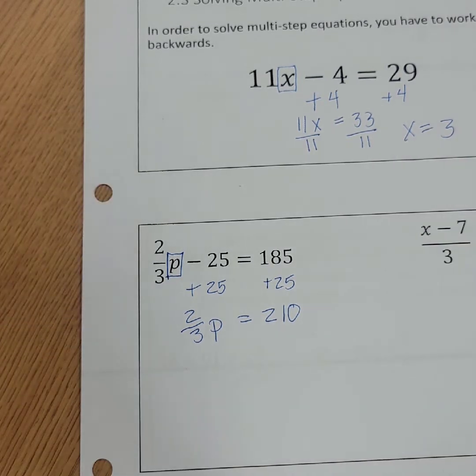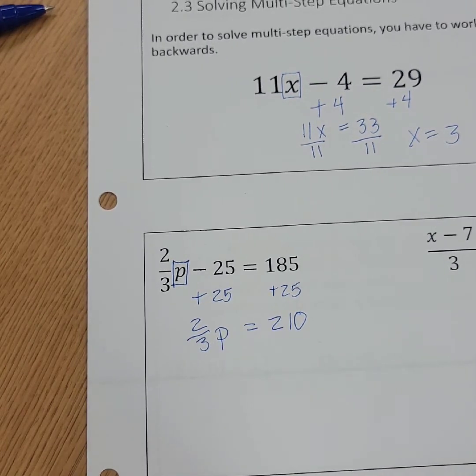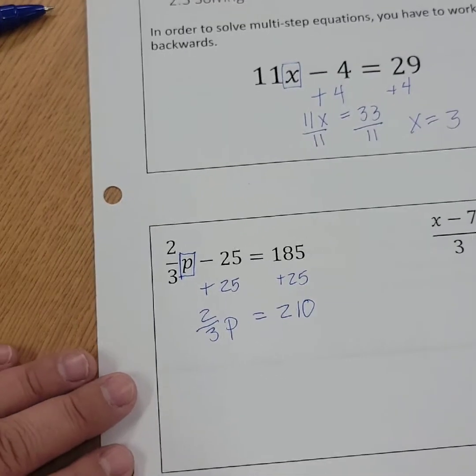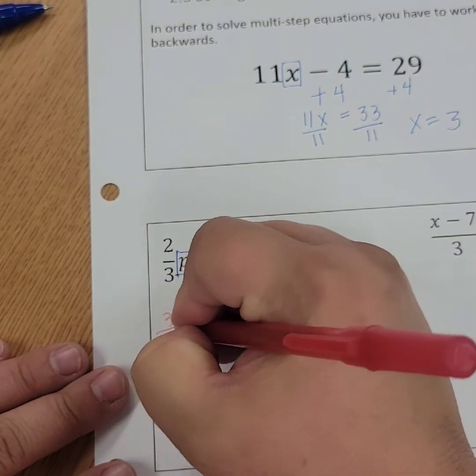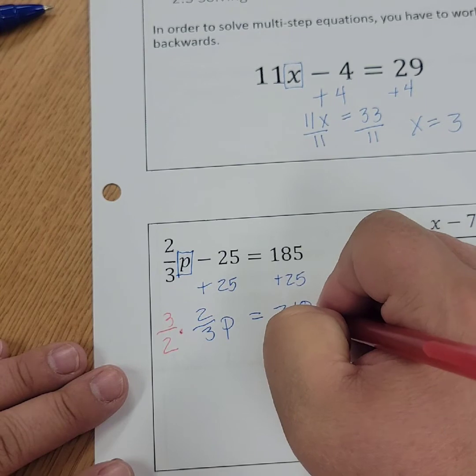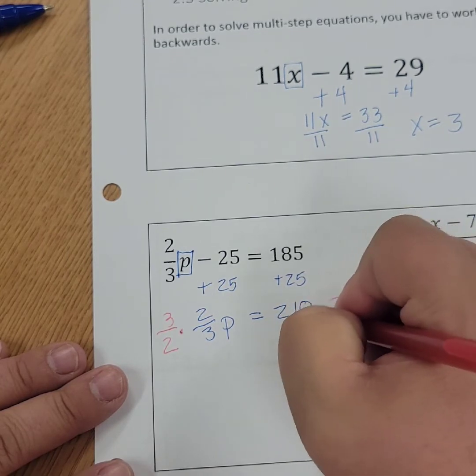Then we can take care of the 2/3, but remember that when we do multiplication, we're going to multiply by the reciprocal on both sides.